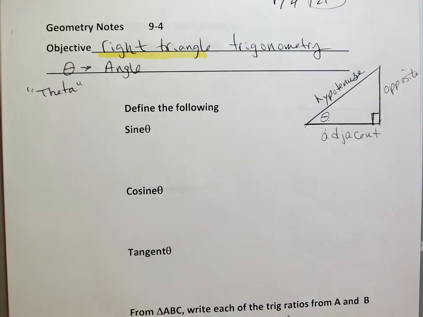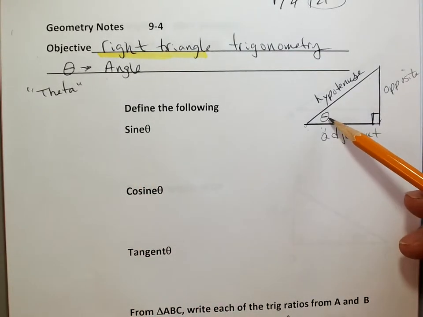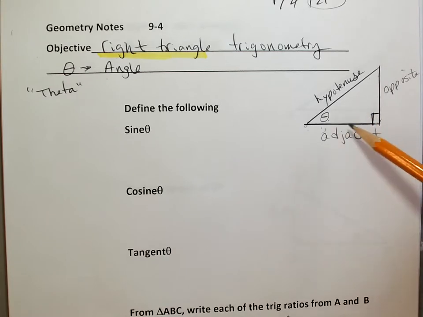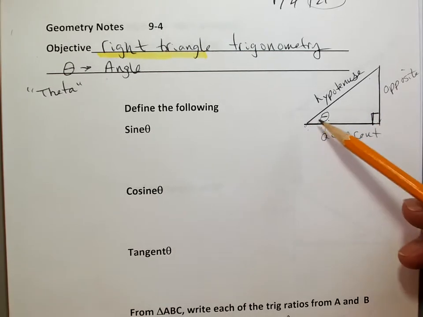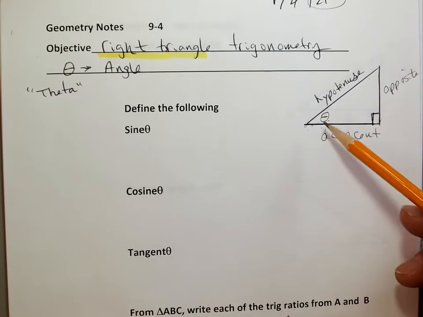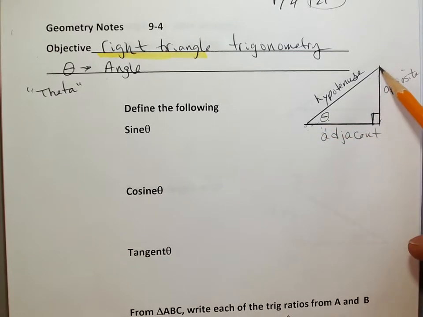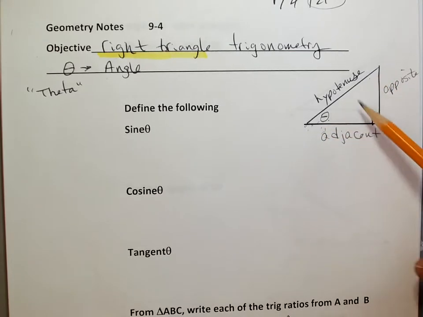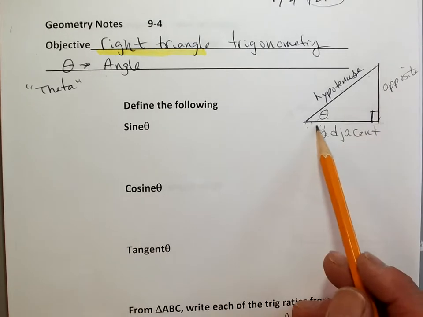This is super important for the ratios, okay? So here's my angle. All 3 sides have a name. This is the opposite side because it's opposite my angle. This is my hypotenuse because it's always the longest side, always opposite the 90. And this is the adjacent side because it's next to me.